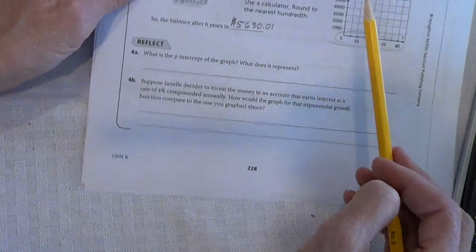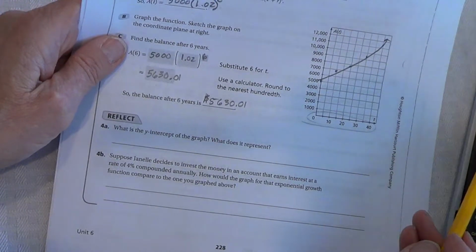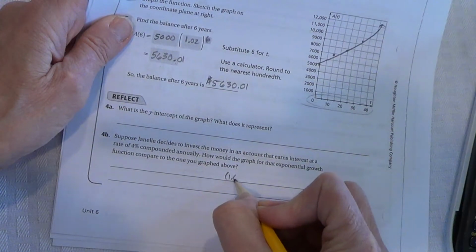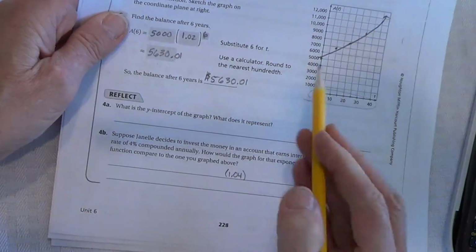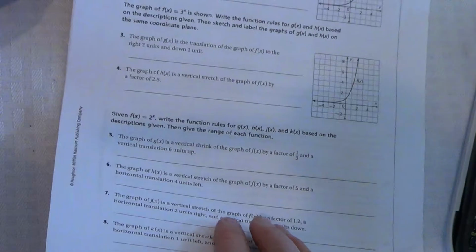I want you to take an estimate of what it would look like, and then when you come into class, grab a calculator and change your rate to 1.04 and see how close you came on that graph. I think that you'll have a pretty good idea.